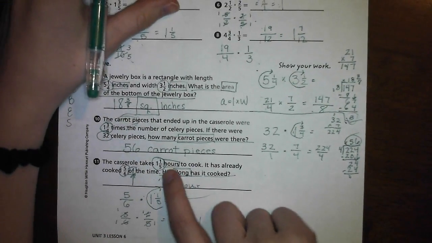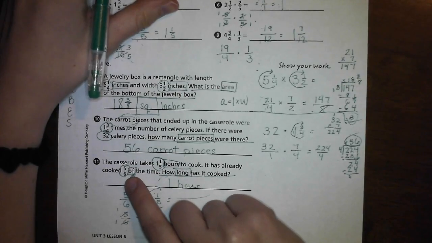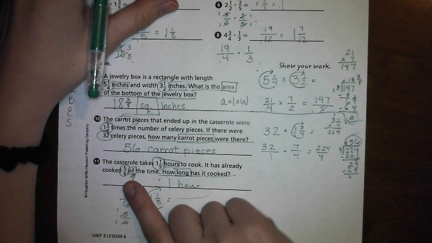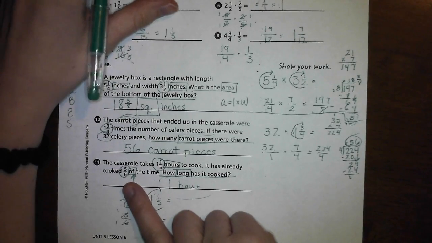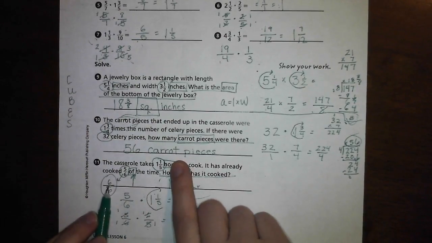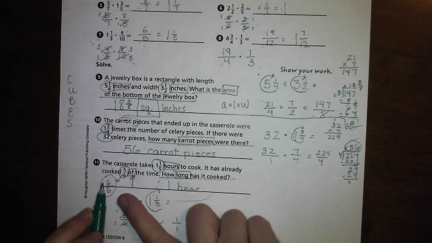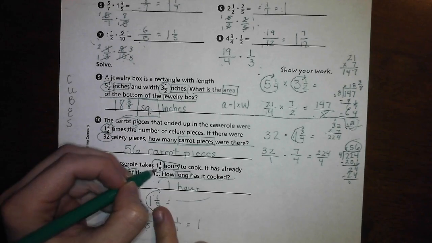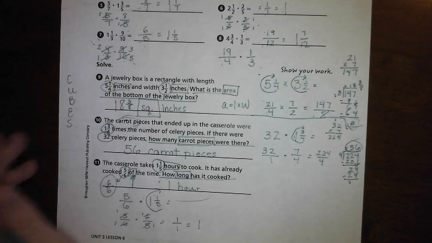You also might have been able to figure this out because it cooked 5/6 of the time, so it almost cooked the whole time, because 6/6 means that it would have cooked the full time that it needed to. So 1 hour is very close to 1 1/5 hours. That's another way to know your answer is reasonable.